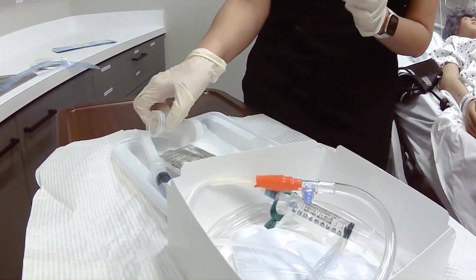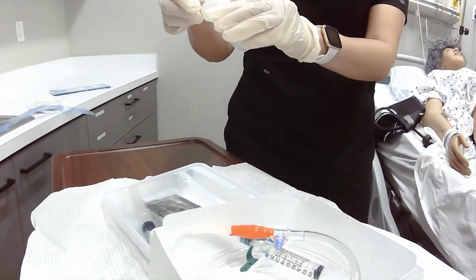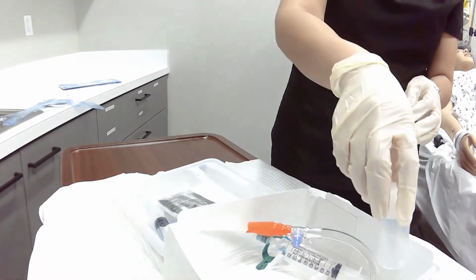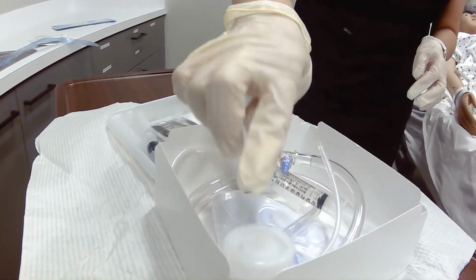And then since I do have to collect a urine specimen, I'm going to get this urine specimen cup ready. So I'm going to place it into the box so I can bring everything over into the box.